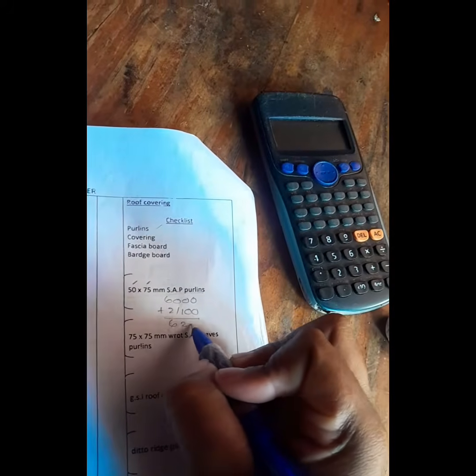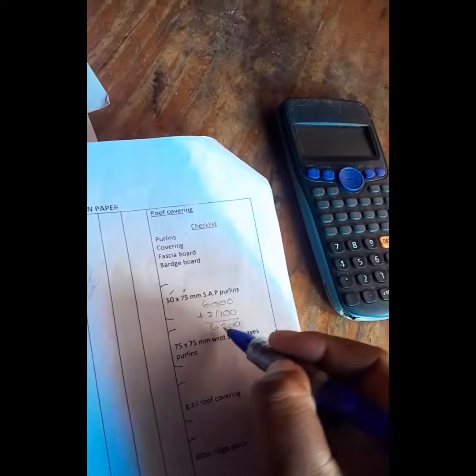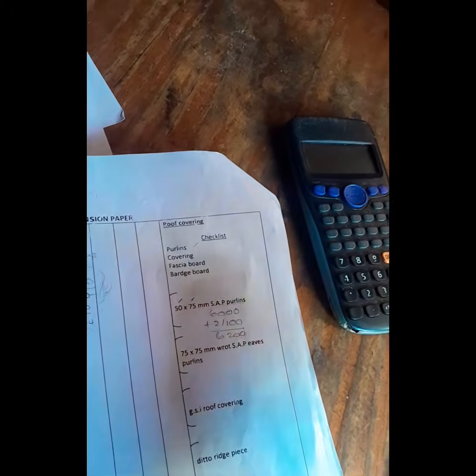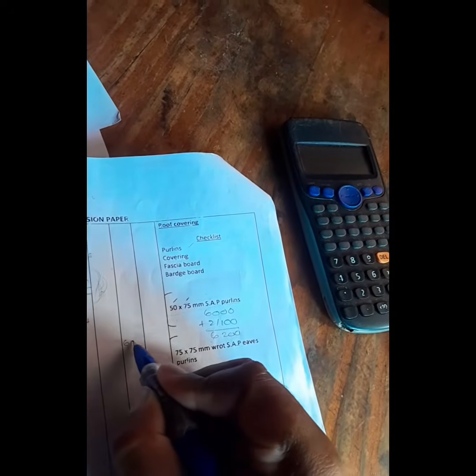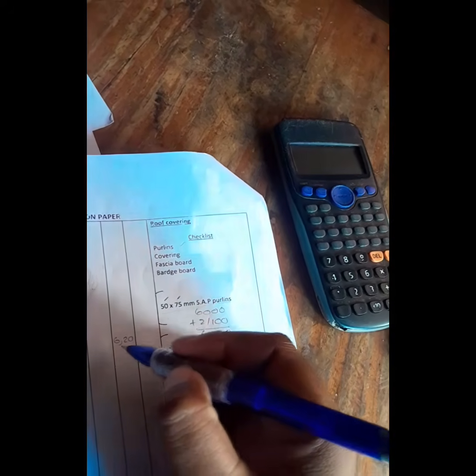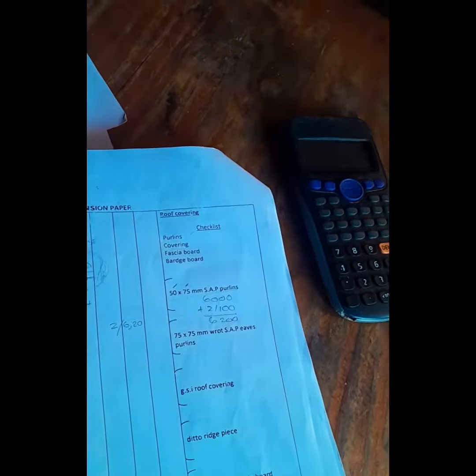You take the 6,200 and divide it by 1,000. It gives you 6.20, and you multiply it by 2 sides, and then you are done with purlins.